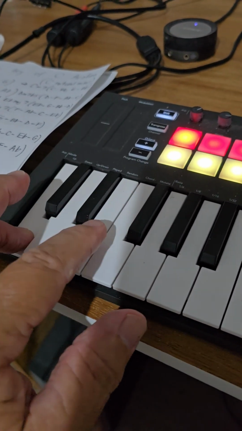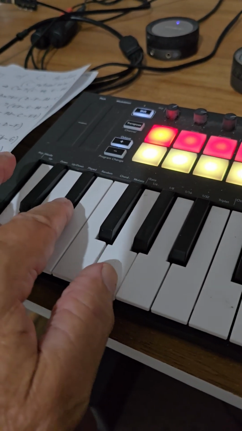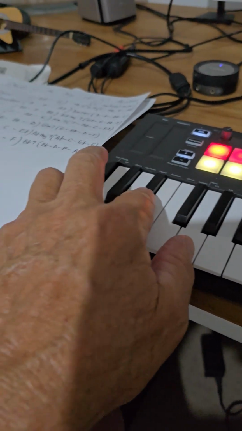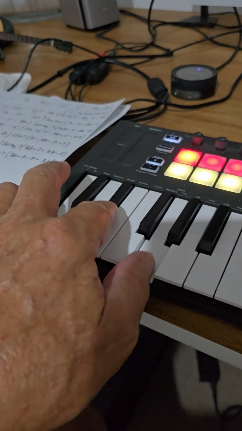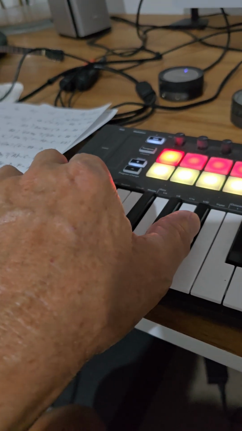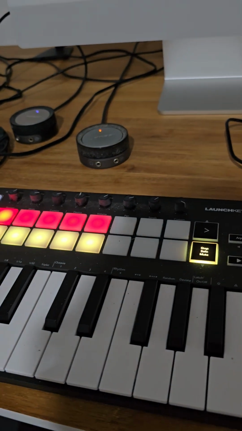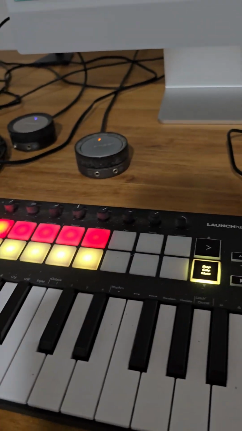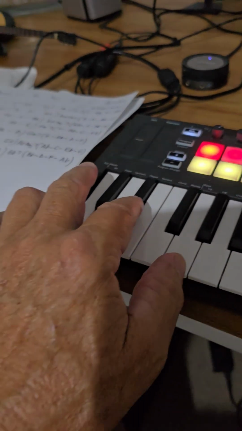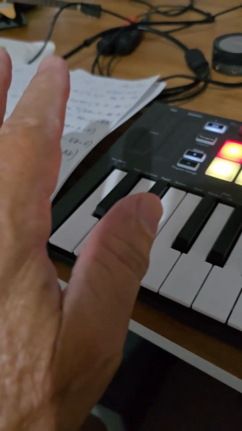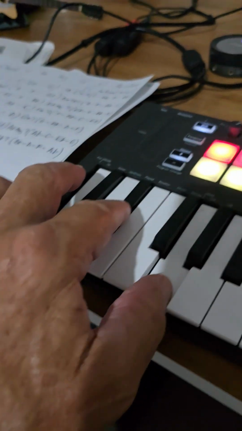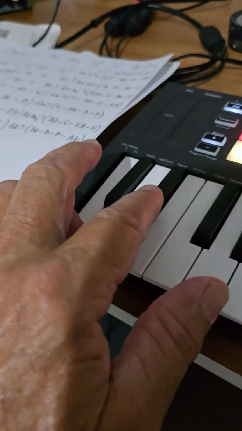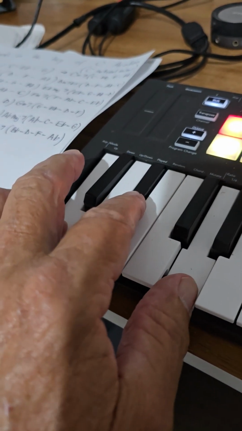C, E flat, G. I've got one hand holding the phone, but the seventh note is there, so that would be C minor seventh if you added that note. But just keep it to the minors without the sevenths at the moment. So that's C, E flat, G.